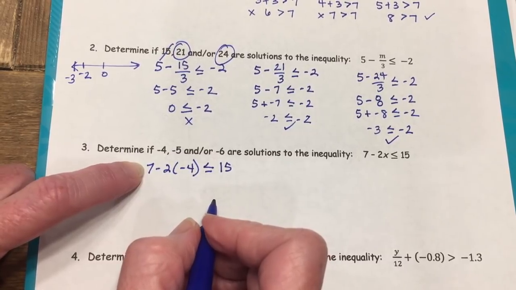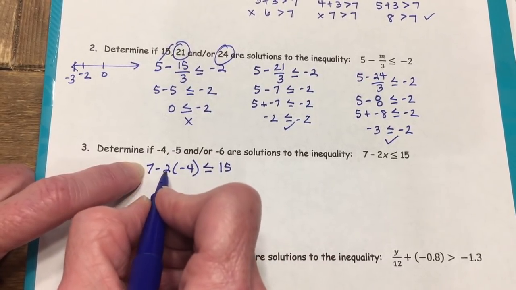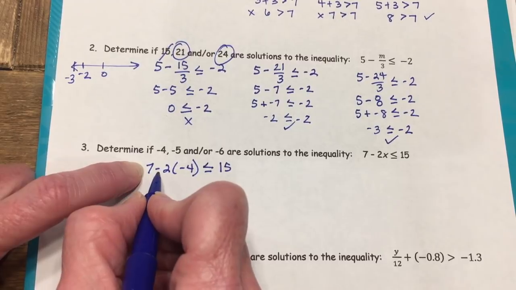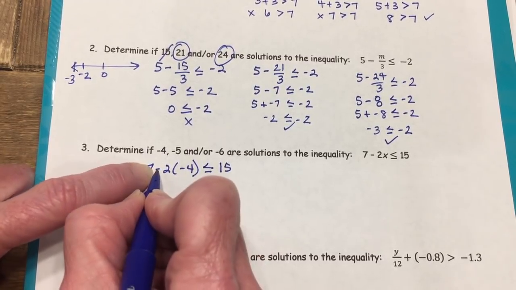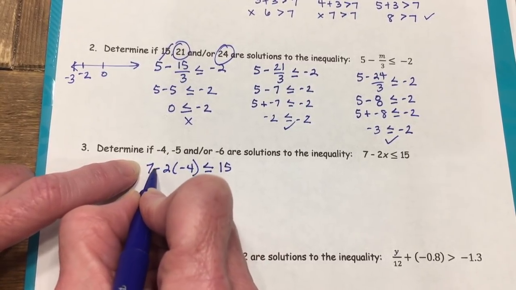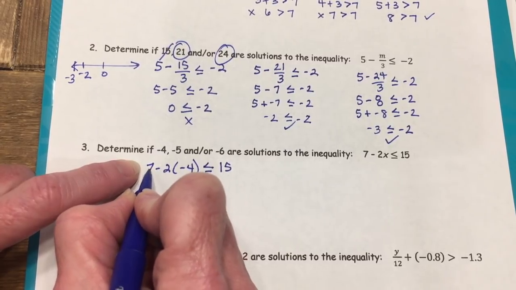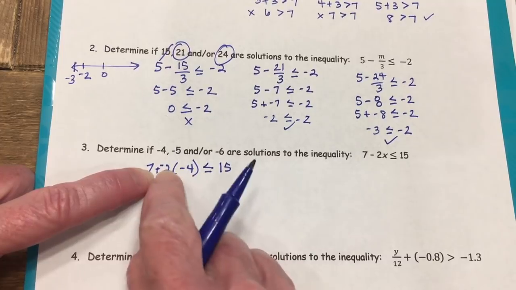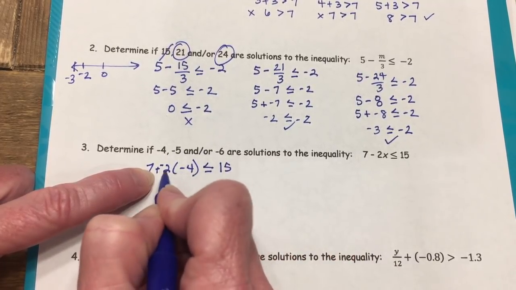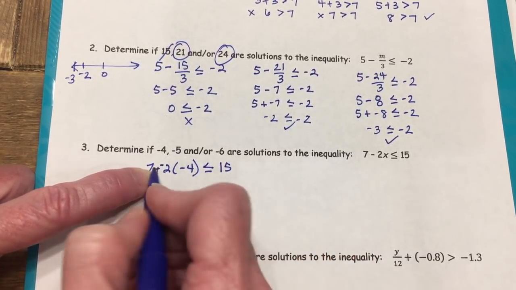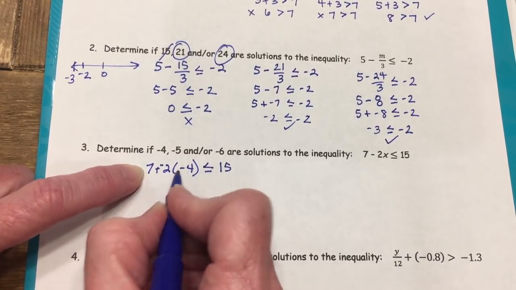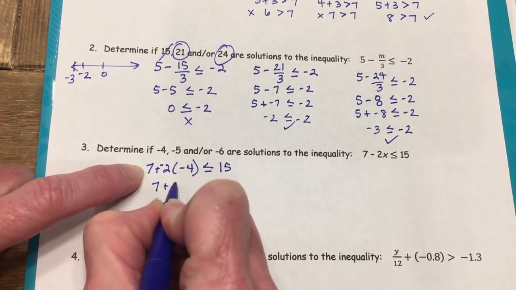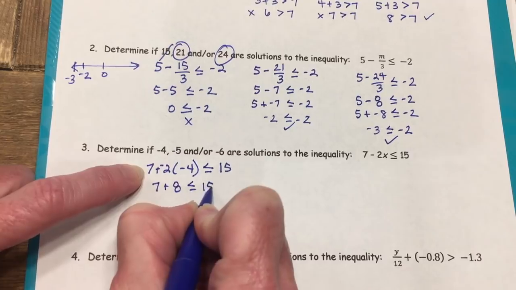All right, so if I multiply, one way to do this when you're having to multiply, and this is subtraction here, I can go ahead and make this plus a negative 2. So keep, change, opposite, plus a negative 2 like that. And that way when I multiply, a negative times a negative is going to be positive. That's just going to make it simpler. So negative 2 times negative 4 is positive 8. So this becomes 7 plus 8, less than or equal to 15.